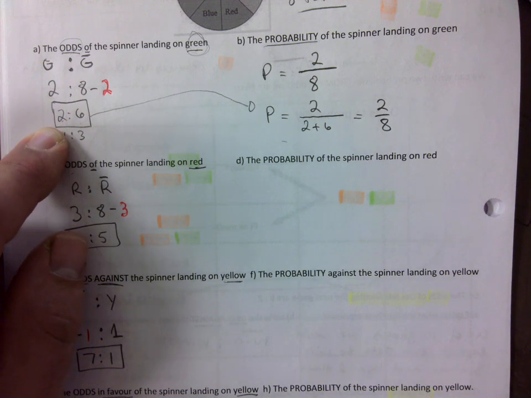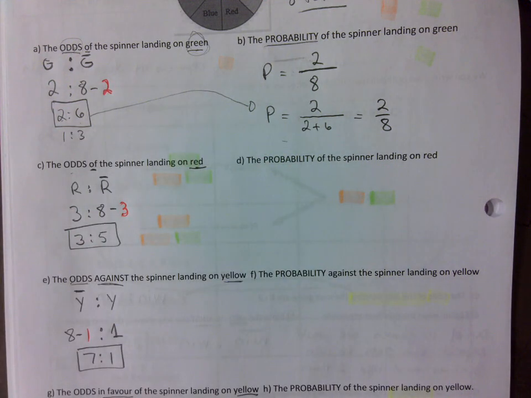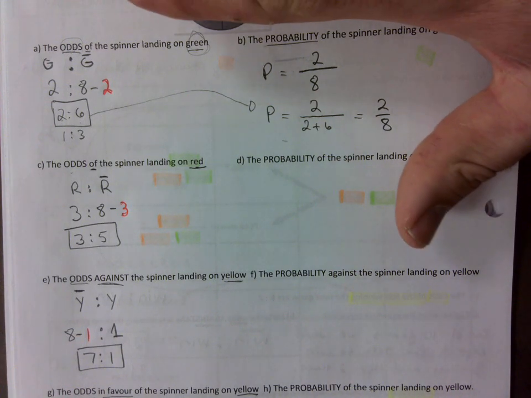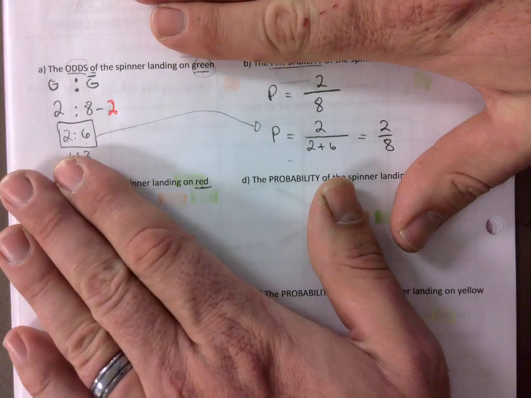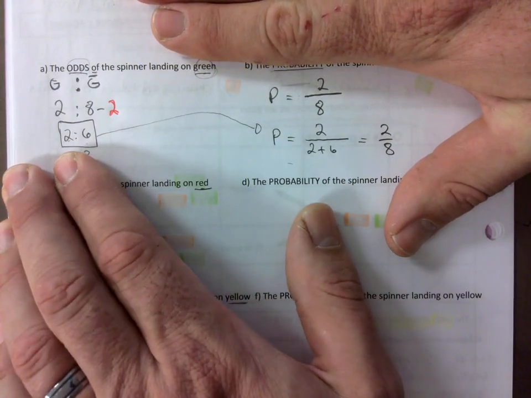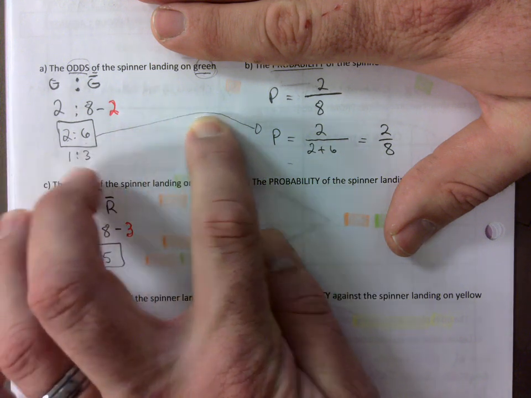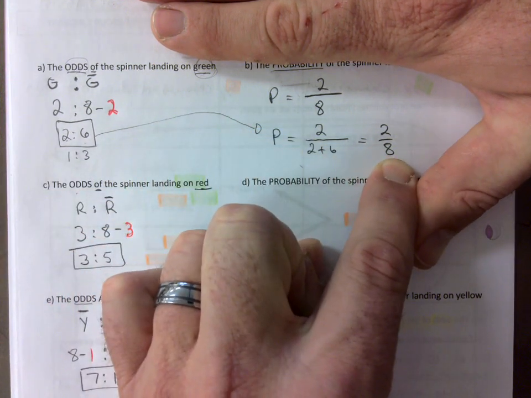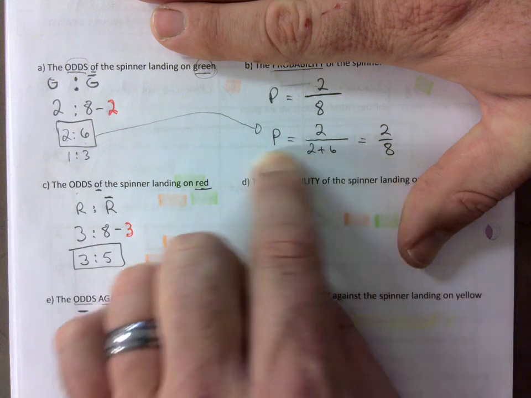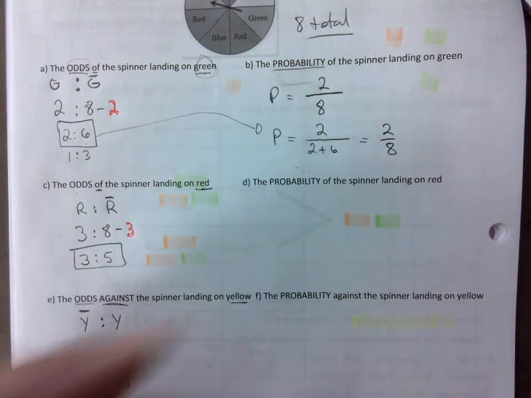So I just need you to convert from odds to probability as well. I need you to be comfortable. Because imagine this, you're with me? I know it's early. Imagine I never gave you that spinner. All I gave you would have been the odds. These are the odds of landing on green. What's the probability of landing on green? You should be able to convert it over to probability. That's a skill that I would expect you to know how to do.